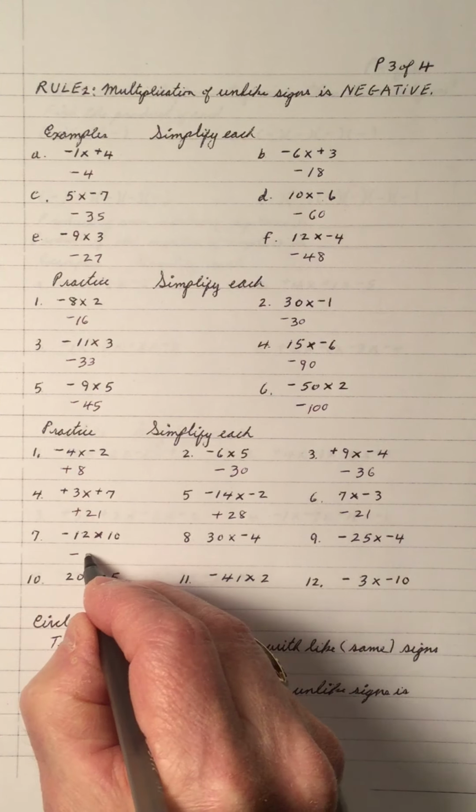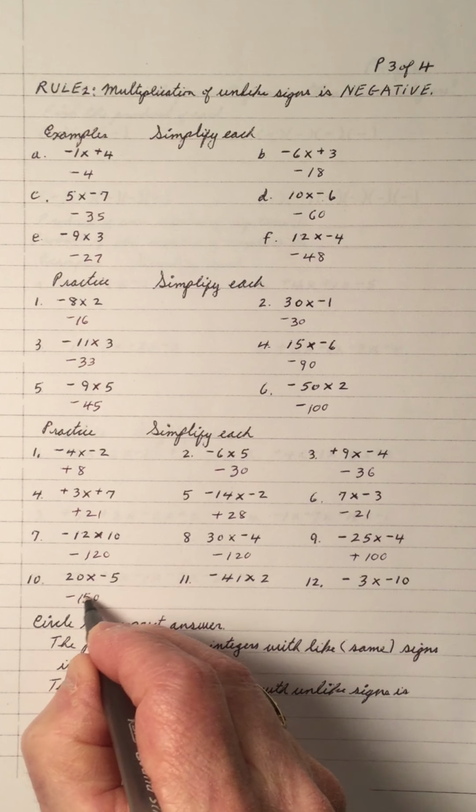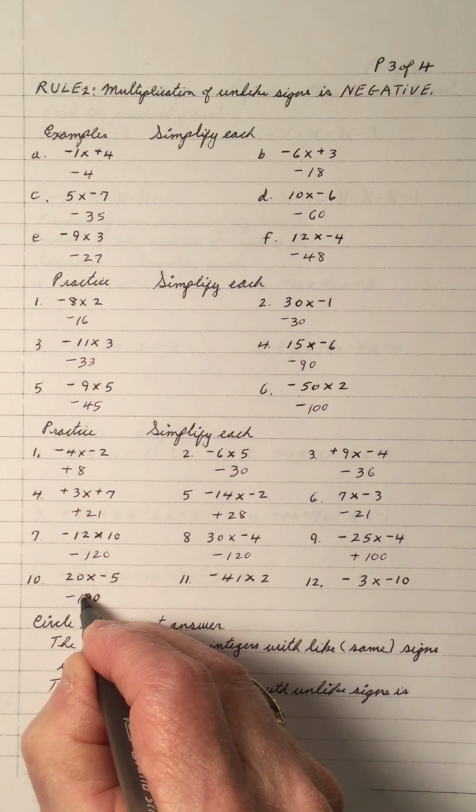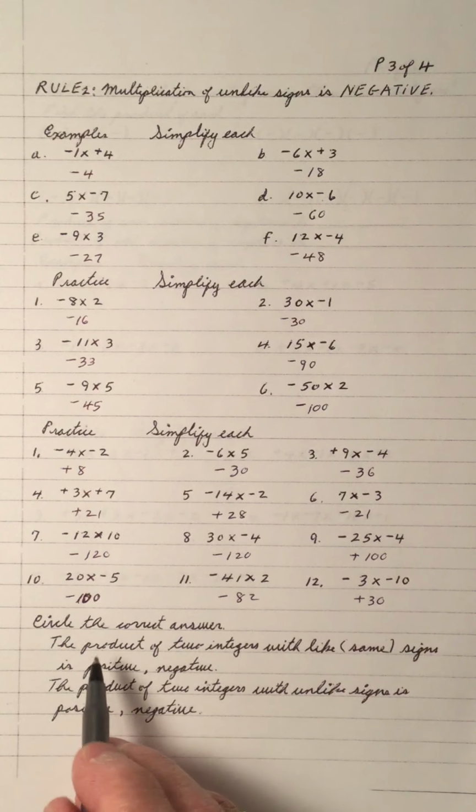Unlike signs, negative, 120. Like signs, positive, 25 times 4 is 100. Unlike signs, negative, 5 times 20 is 100. Unlike signs, negative, 82. Like signs, positive, 30.